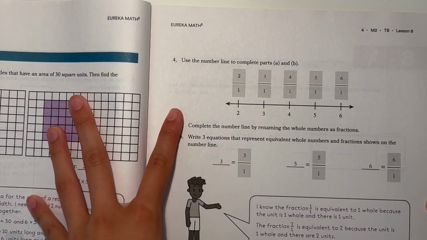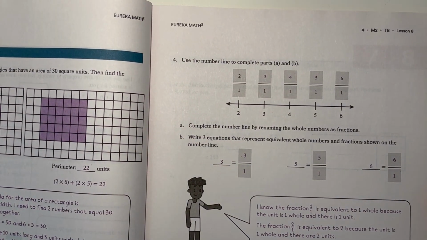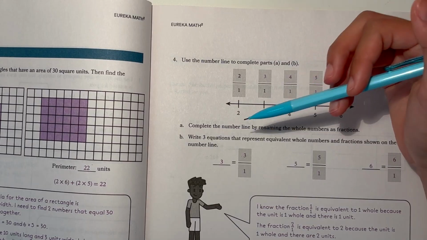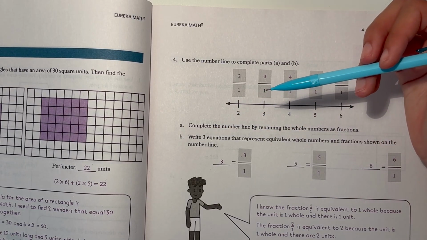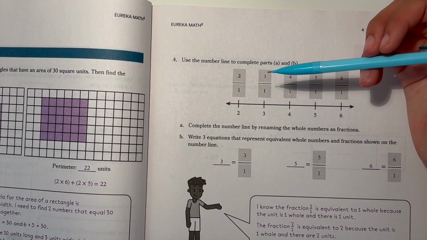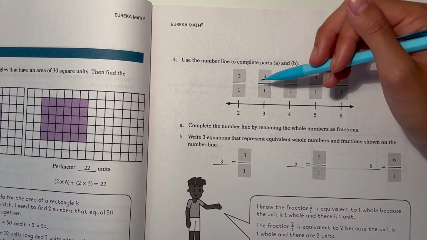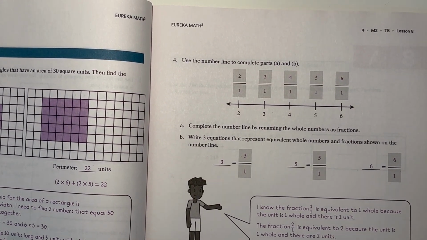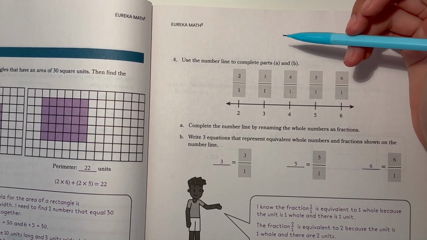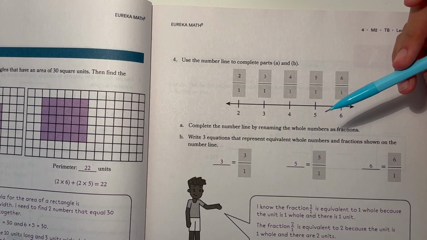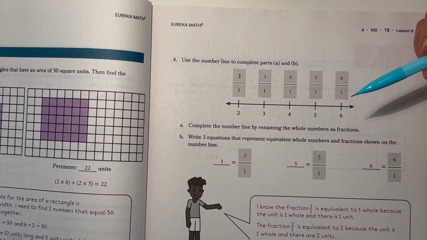Alright, and number 4, use the number line to complete parts A and B. A, complete the number line by renaming the whole numbers as fractions. So this is 2 over 1, 3 over 1, 4 over 1, 5 over 1, and 6 over 1. B, write 3 equations that represent equivalent whole numbers and fractions shown on the number line.